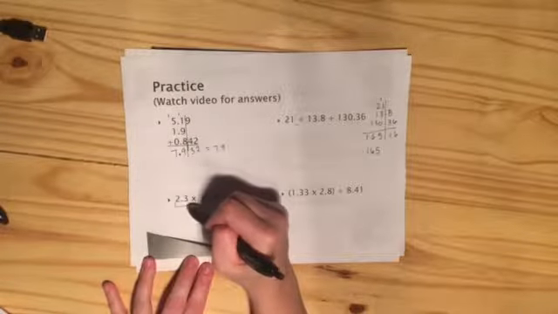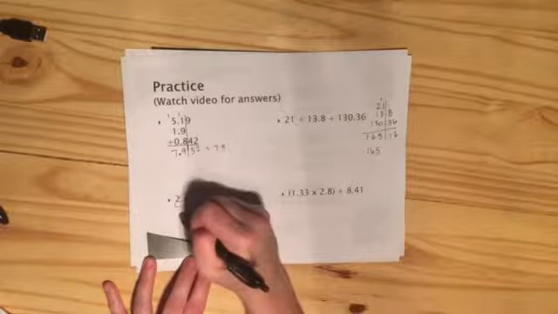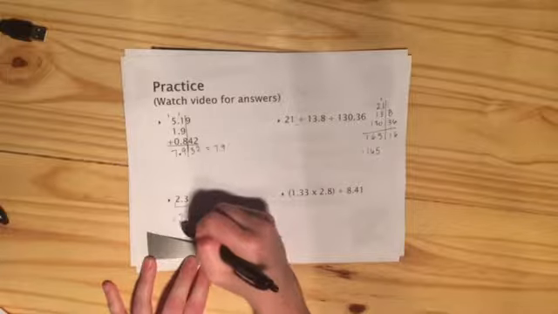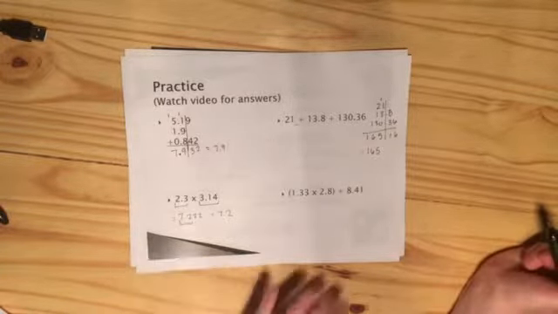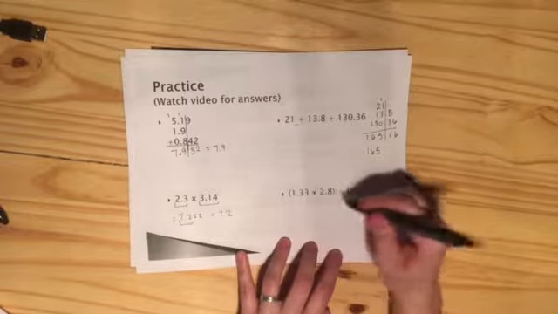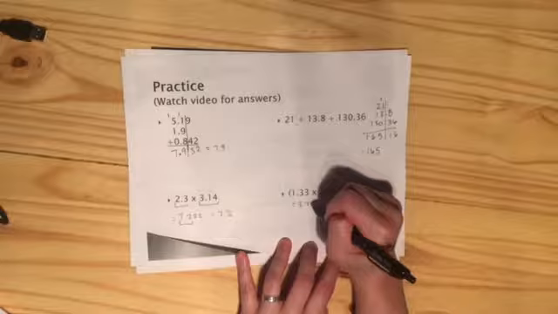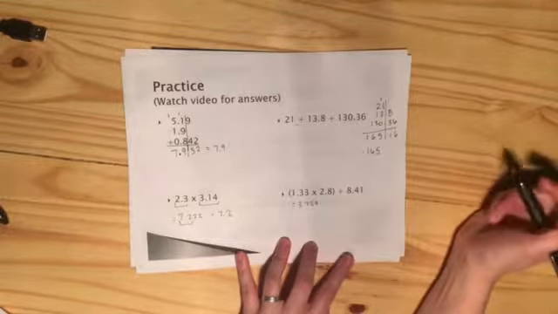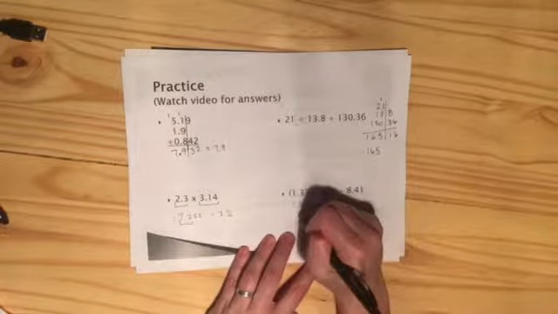Here we have 2 significant figures and 3 significant figures. And so we get 7.222, but we cut this off to 2 significant figures and we get 7.2. Here we're first going to do multiplication. Gives us 3.724, and then we're going to add that to 8.41.